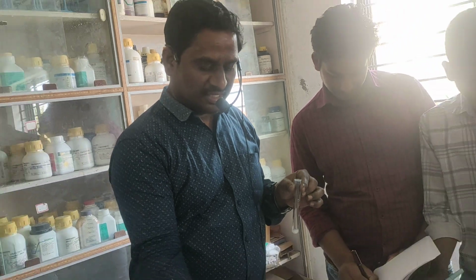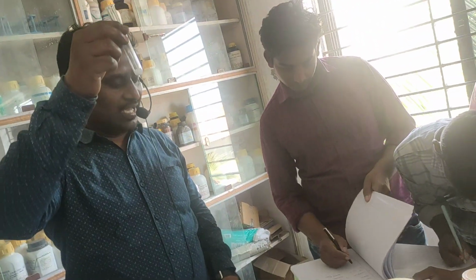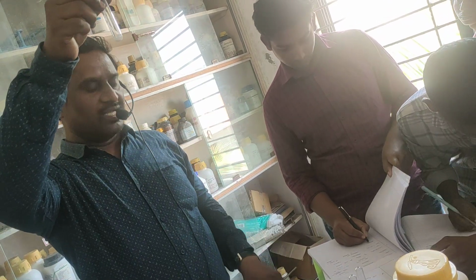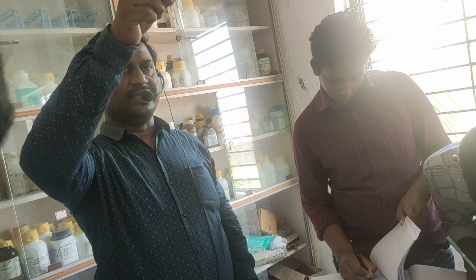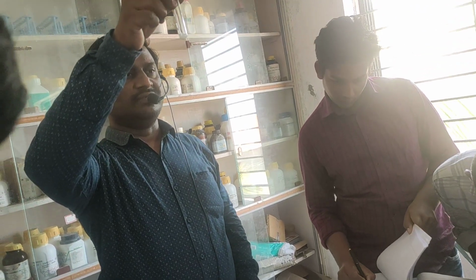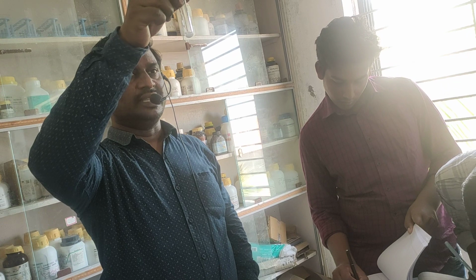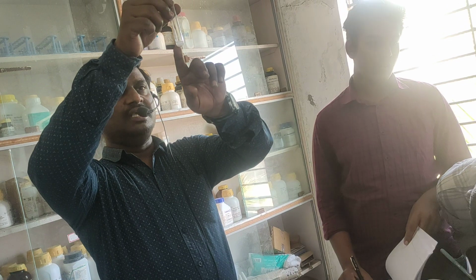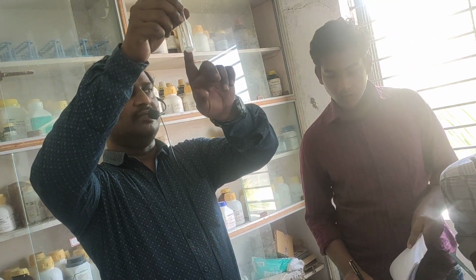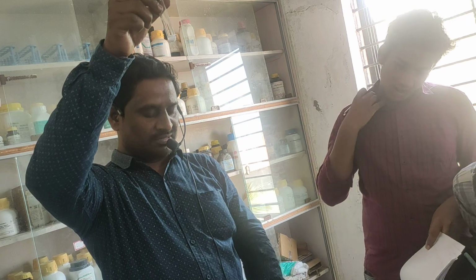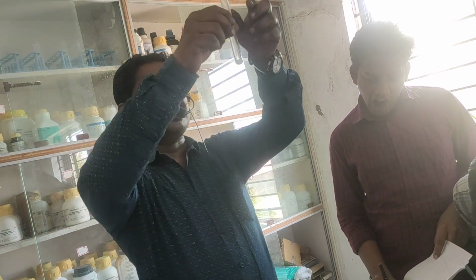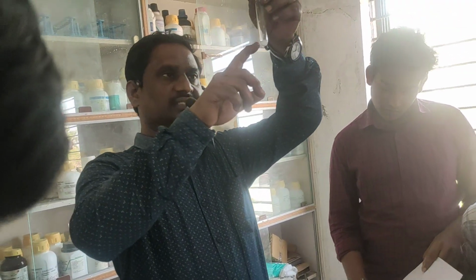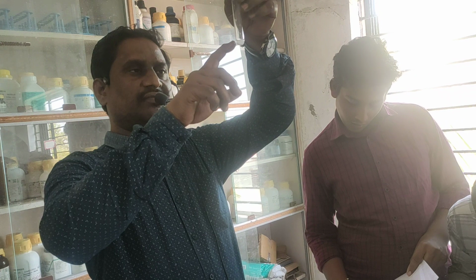Next, detection of acid radical. Keep heading: detection of acid radical. First point: test for CO3 minus 2. Salt plus dilute HCl. Colorless gas is evolved with effervescence.